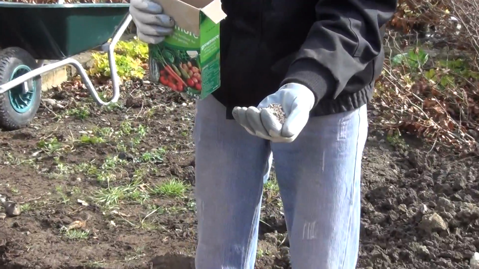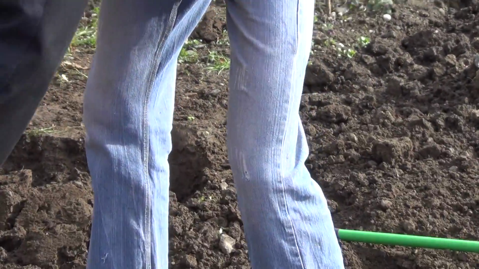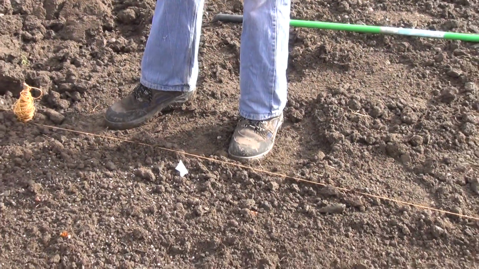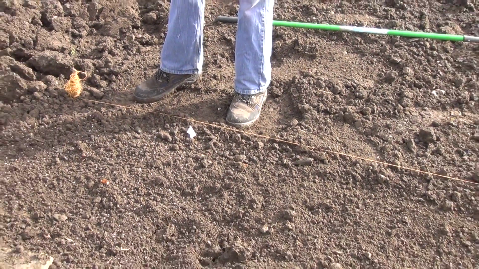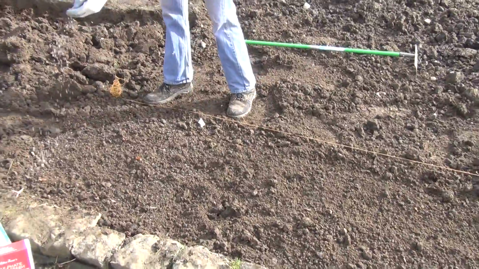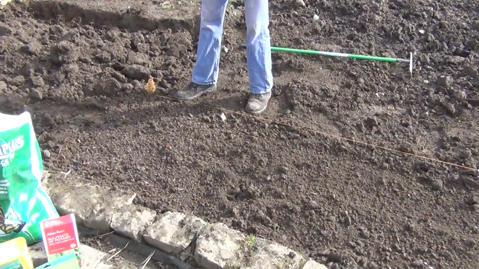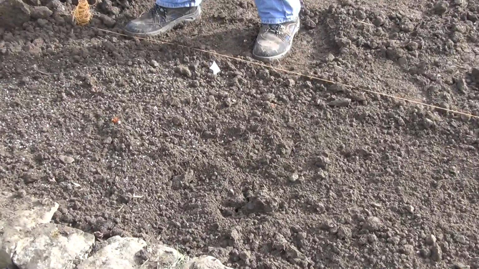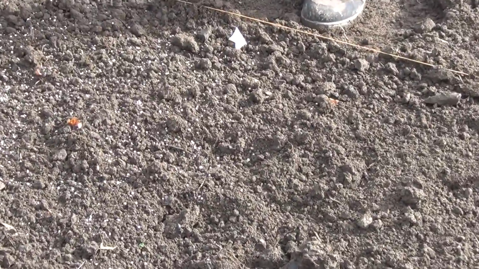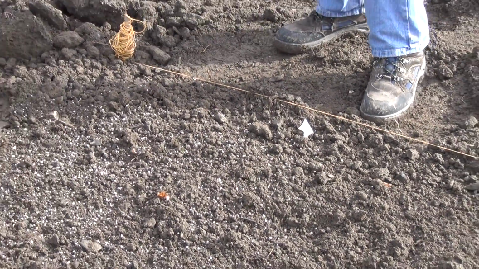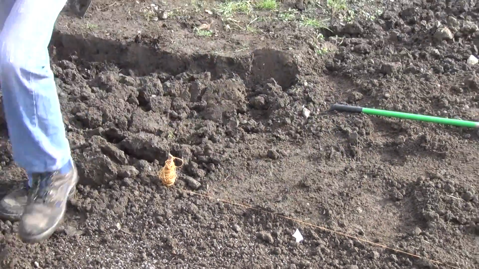So there's one. Going out over the area. And then again, 2. And then 3. And that would be about 100 grams. Okay, so that would be roughly the quantity of Grow More that you would want to spread per square meter.